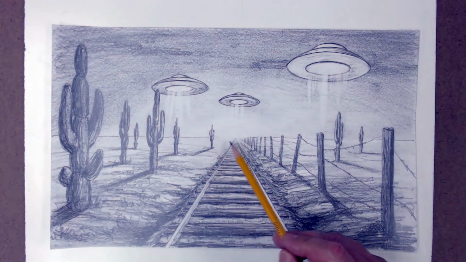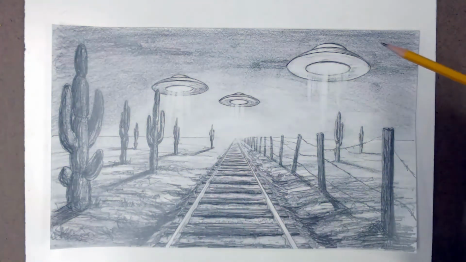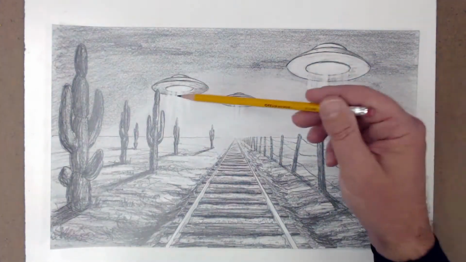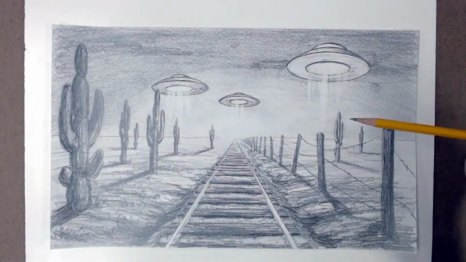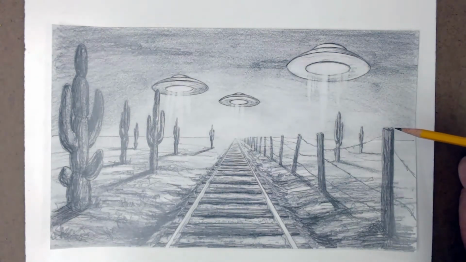Also, we can get our shadows. Of course, they also line up with the vanishing point. And even our little UFOs up here, they are precisely the right size as to where they are, as far as how far they are away from you. Okay, so we're going to cover all that stuff, well, right now.